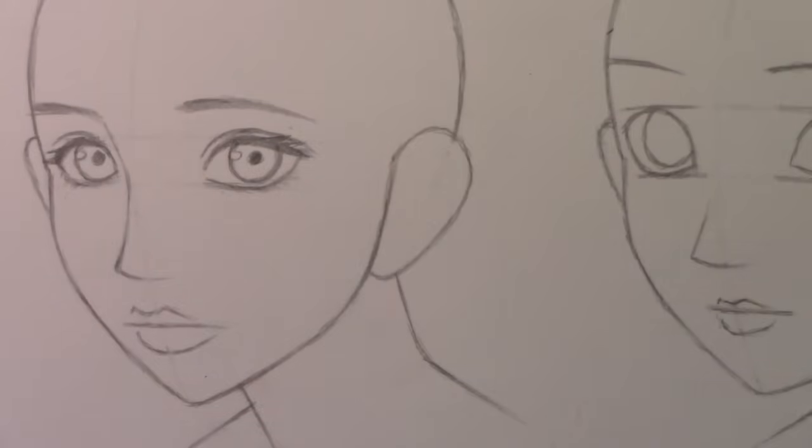Alright, so let's go ahead and start refining the nose. I have some videos on drawing the nose, but I think I've covered that a little bit less over the years. So let's go ahead and do this all in real time here.